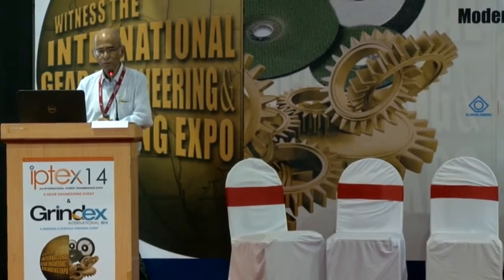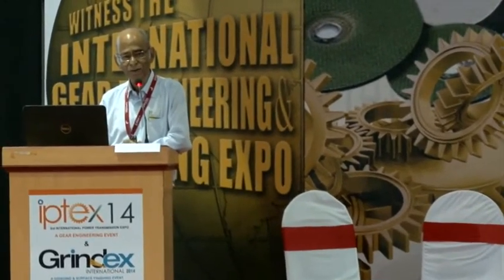To avoid that, it is definitely better to have a spur gear. But with a helical gear, if you are able to take care of the tilting, most of the time you are not able to, because to mesh properly, you normally keep the planets floating. The planet carrier and the gears are floating. So it's better to go for spur gears in that case. Thank you very much. Thank you.